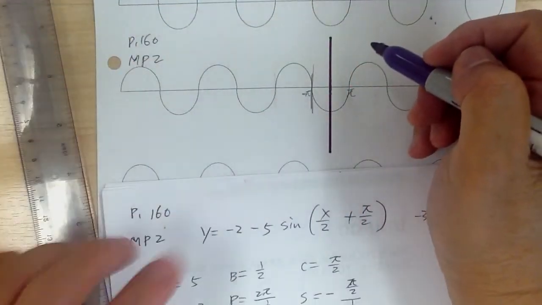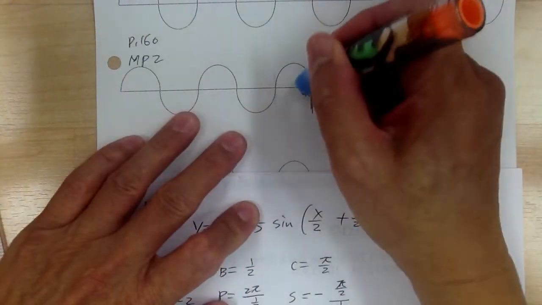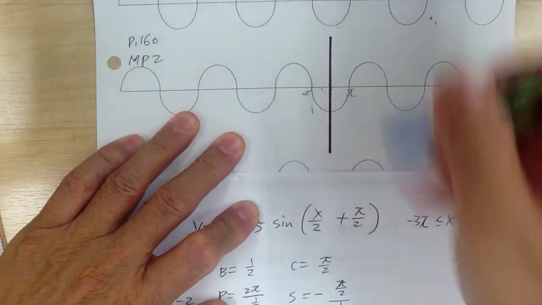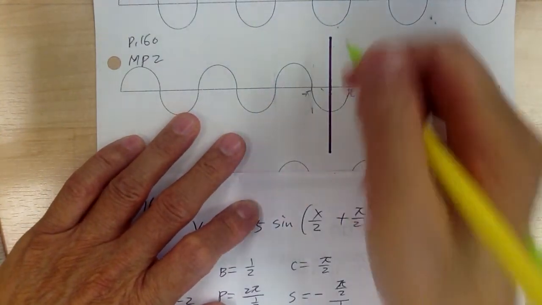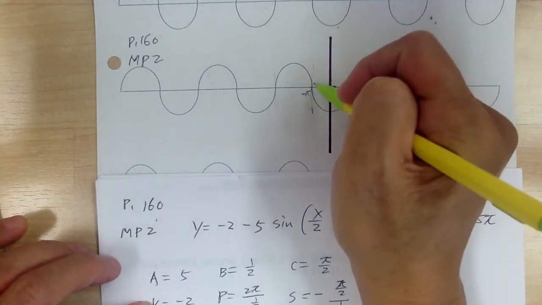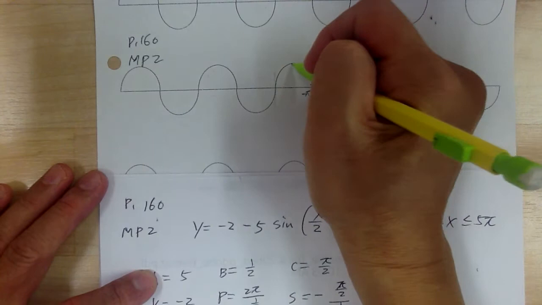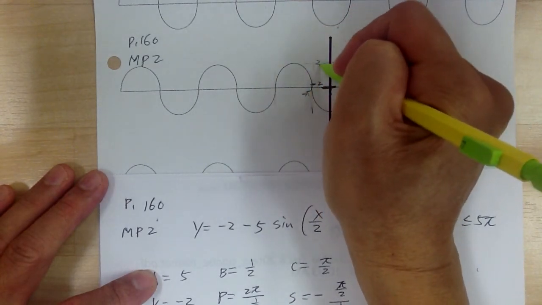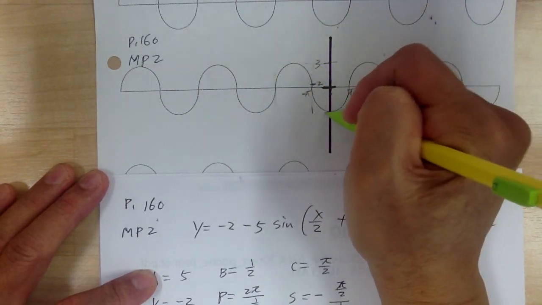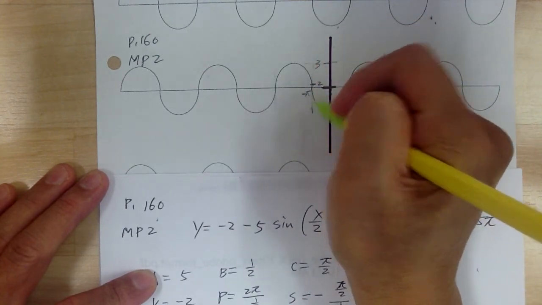Again, always do this first. Okay, now that's going to take care of the K, so we can erase this part now. Now for K, again, remember this is the K, right? So K is -2, and A is 5. So when you go up 5, this would be the 3. When you go down 5, this would be -7.